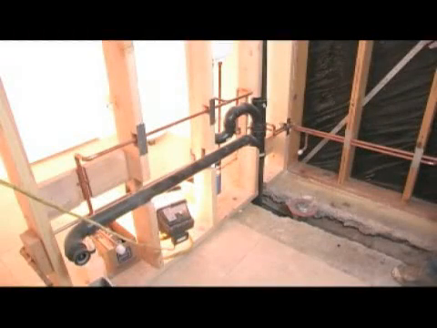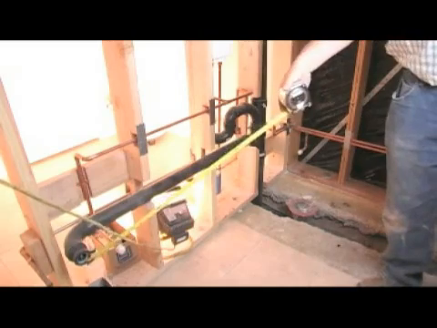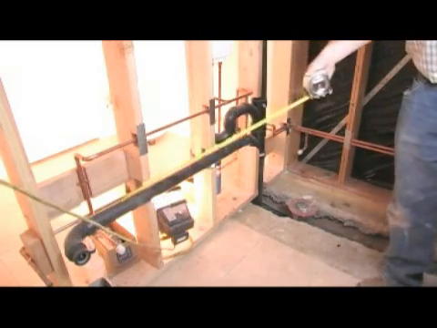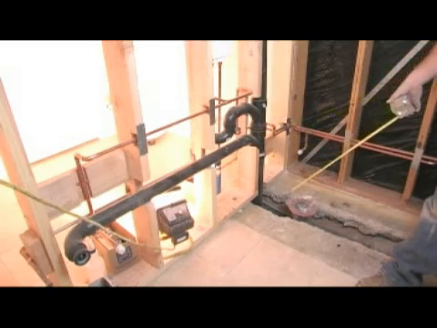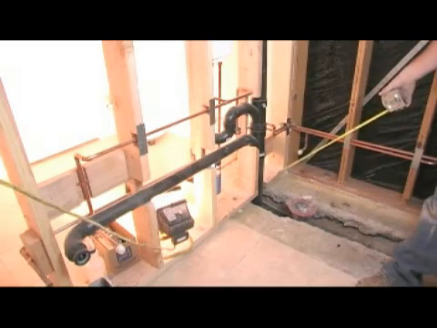We're going to talk a little bit about our waste lines and our vent lines now. The waste line being the sewer line. When you turn the sink on, the water that falls into the sink, where does it go? Well, it goes right down into this pipe here, travels down the pipe, down to this long sweep here, and into the actual drain that ties into the sewer.